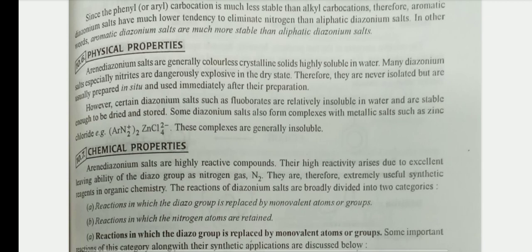However, certain diazonium salts, such as fluoroborates, are relatively insoluble in water and are stable enough to be dried and stored. Some diazonium salts also form complexes with metallic salts, such as zinc chloride, for example ArN2+ ZnCl4 2-. These complexes are generally insoluble.